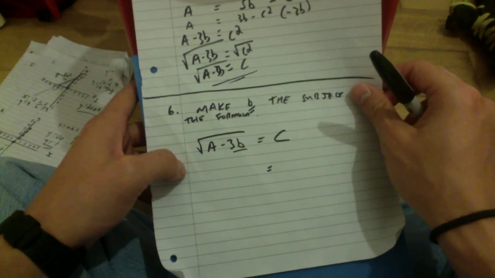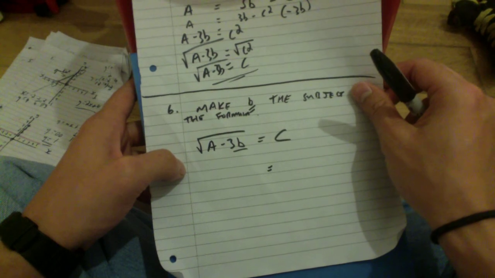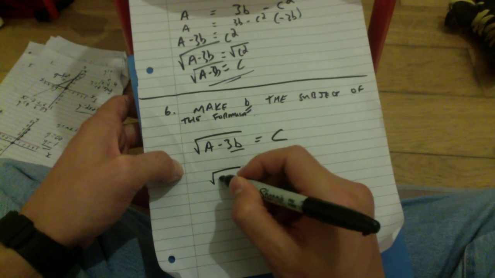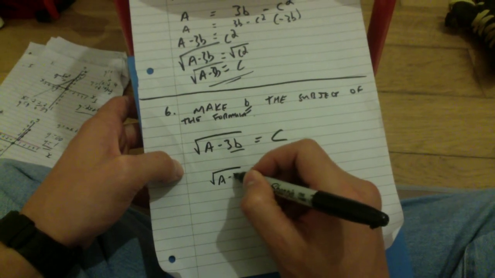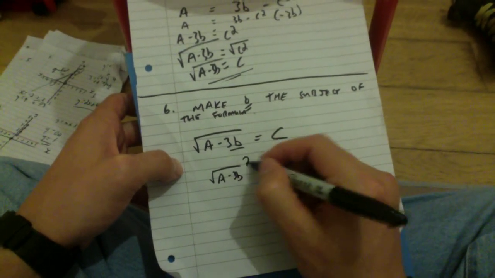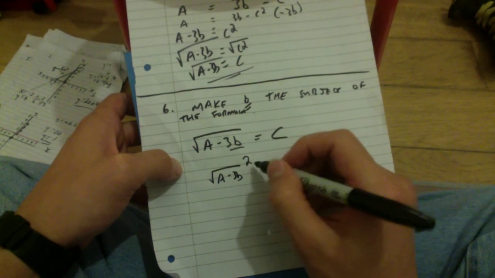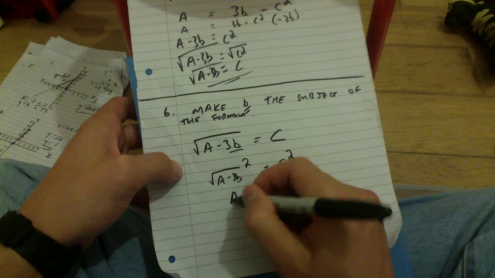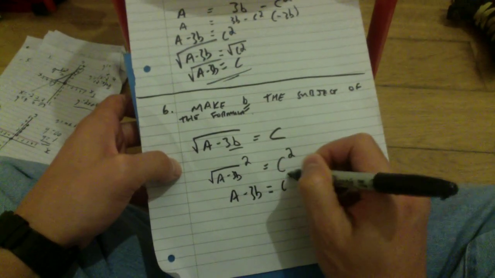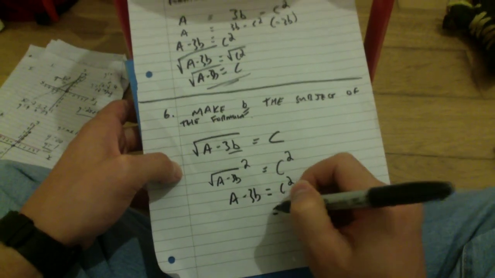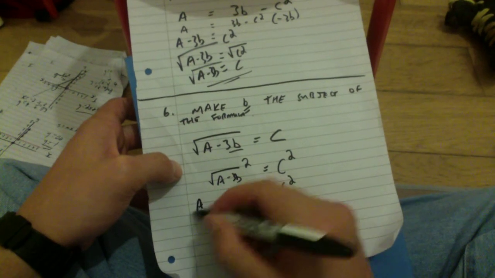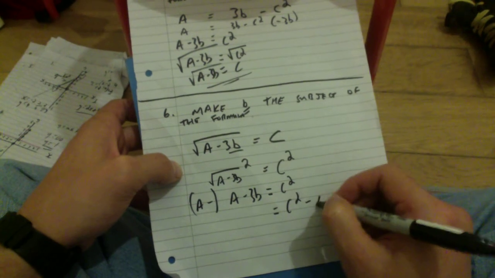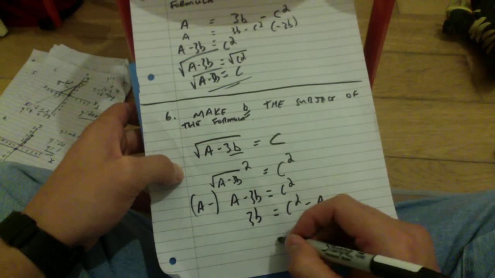I'm pretty sure. And remember, what you do on this side, you square on this side. And then you're left with that. And then you're just trying to get B, so minus A, and do the same on this side. That leaves you with 3B.